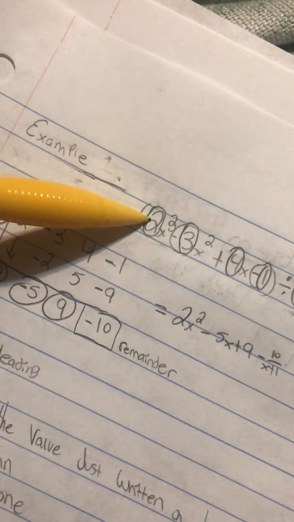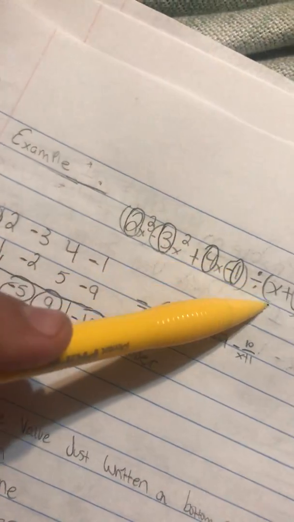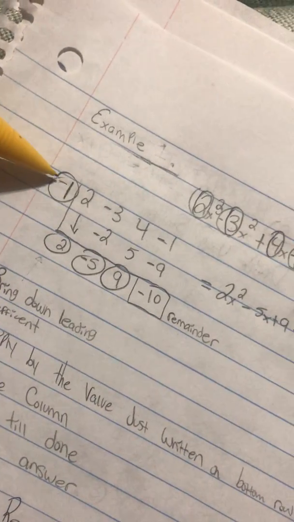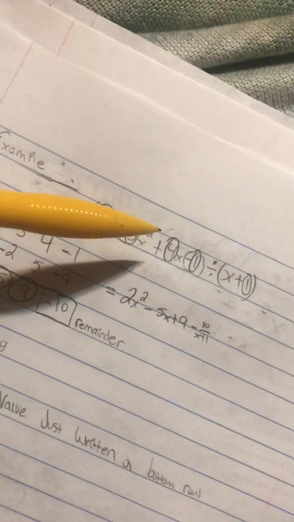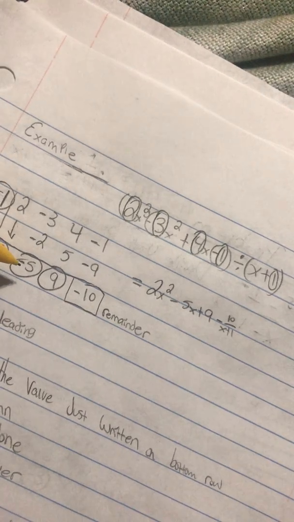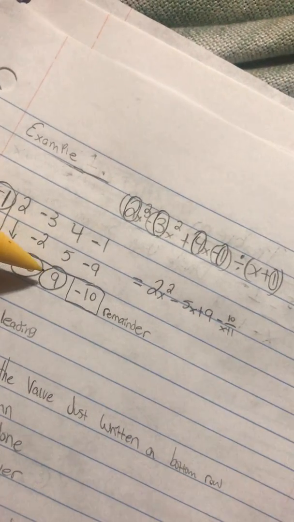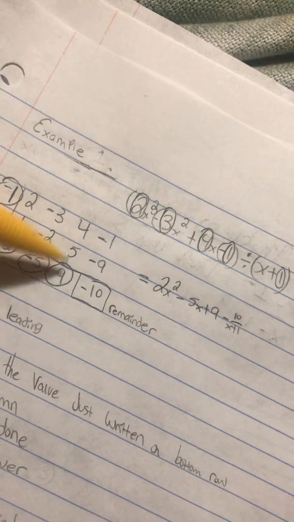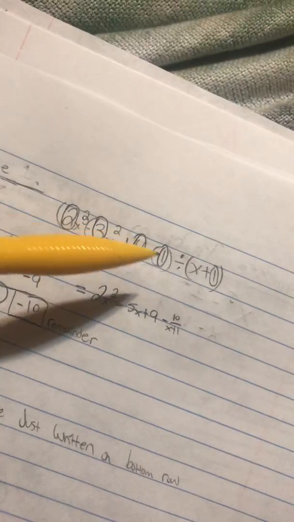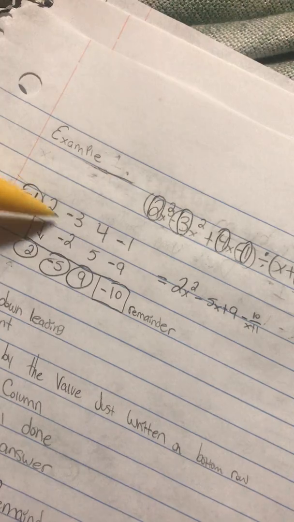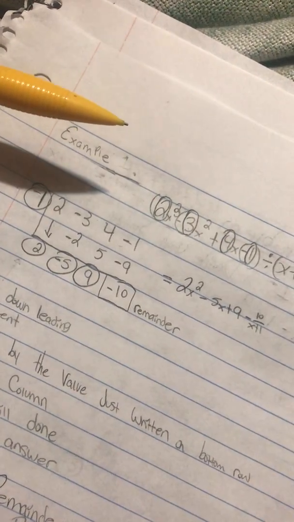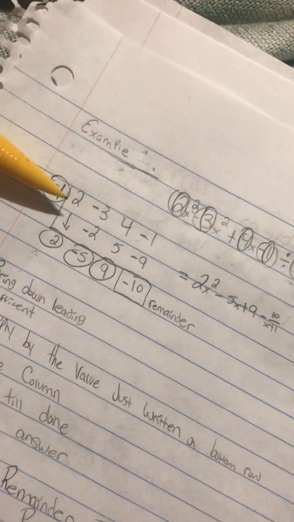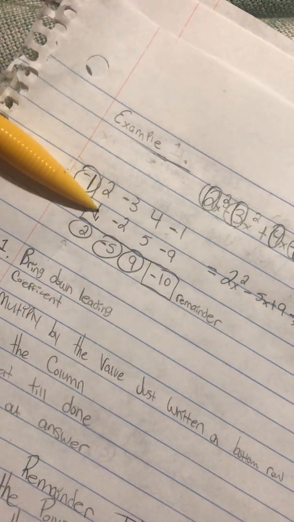You get the first coefficient from each one, which is the leader, and you put them down. No, my bad, it'd be the -1, the 2, the -3, the 4, and the -1. You bring down the first leading coefficient, which is step 1.